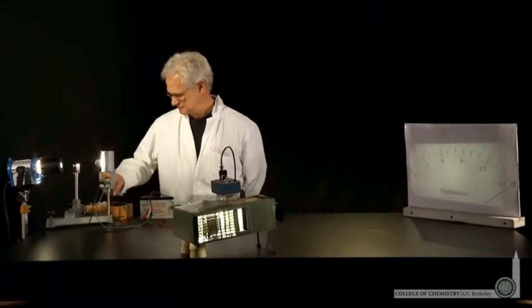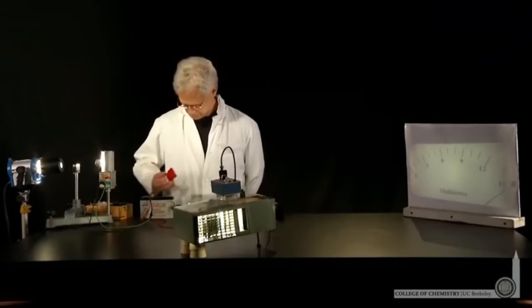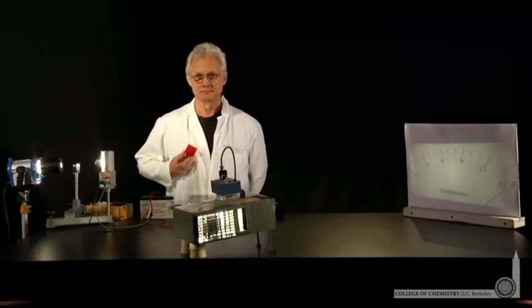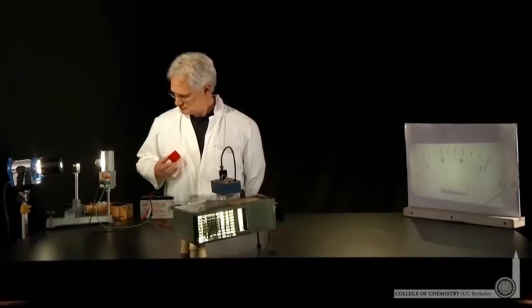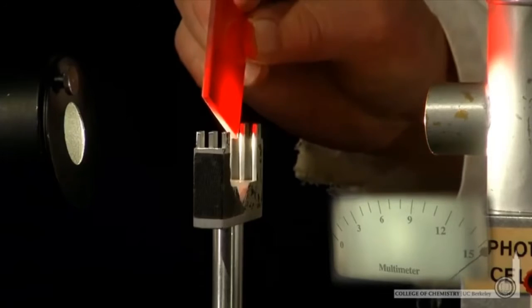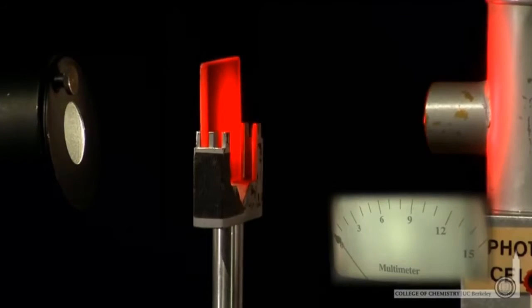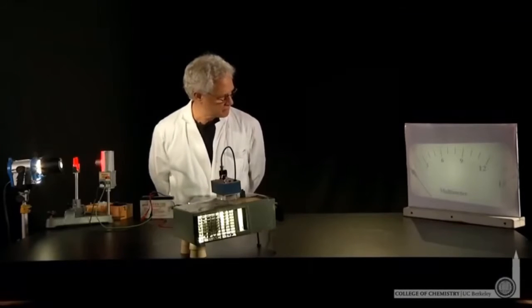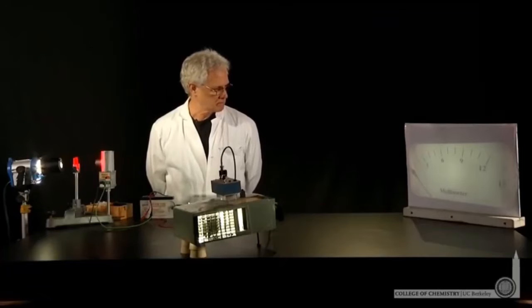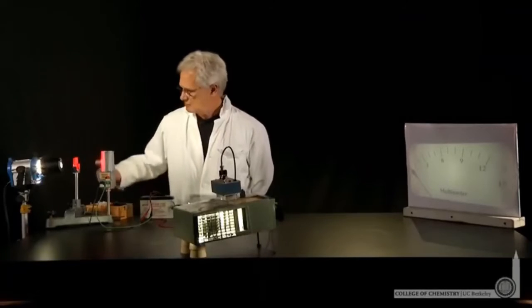We're in the demo lab with Lonnie, where he set up a photoelectric effect experiment. He has white light impinging on a metal, and the energy of the photoelectrons emitted are shown on the meter at right. If he puts a red filter in the path, now only red photons can strike the metal, and you can see they do not have sufficient energy to eject photoelectrons.